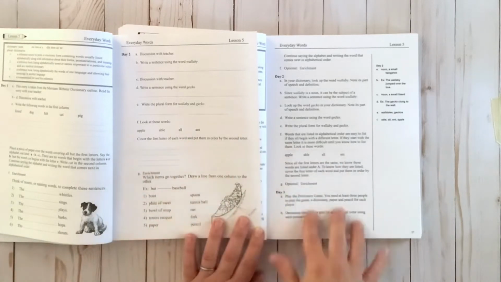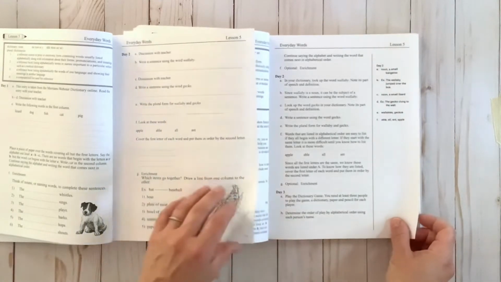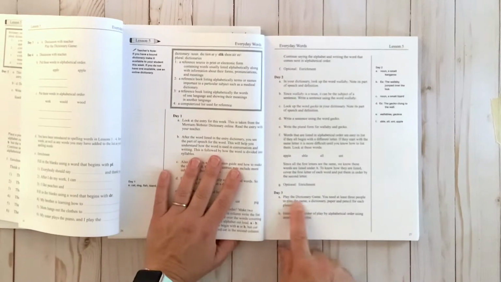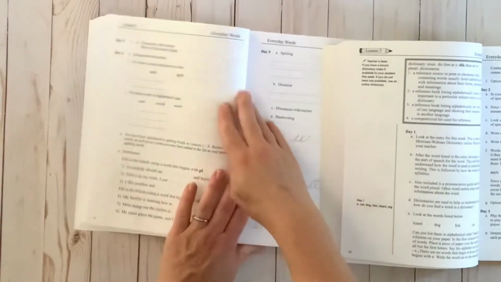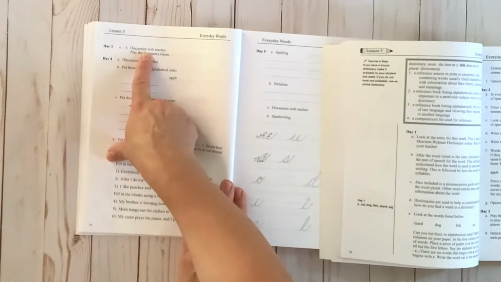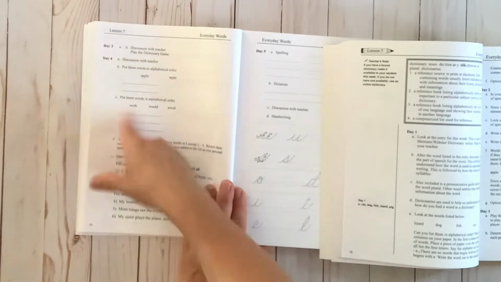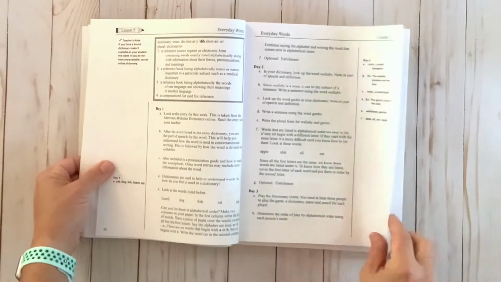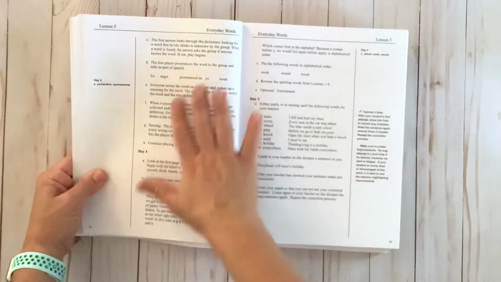So you can just look here and here. Then we move on to day 3, which is play the dictionary game. Here is day 3 in the student book, and it simply says discuss A through H and play the dictionary game. And that would be in here, the teacher's guide, A through H. And that would be day 3.